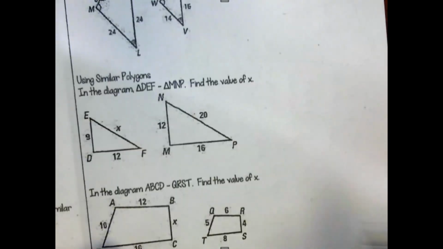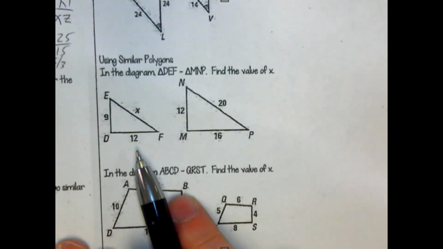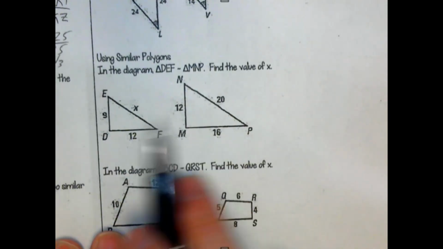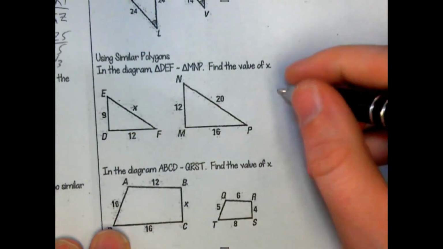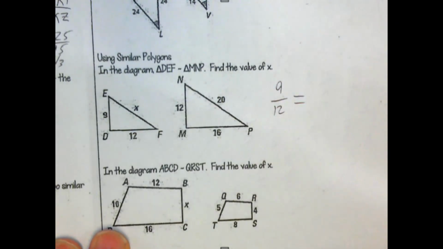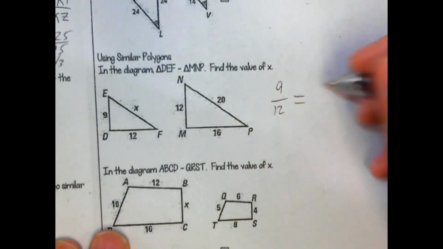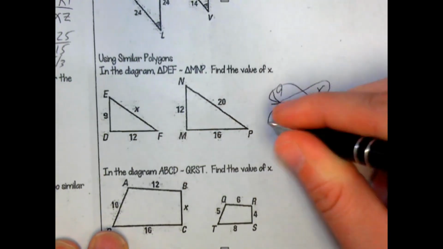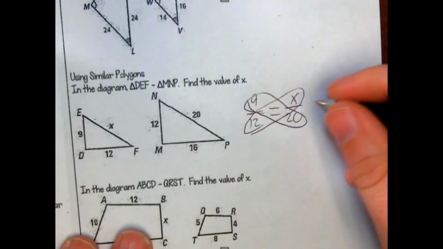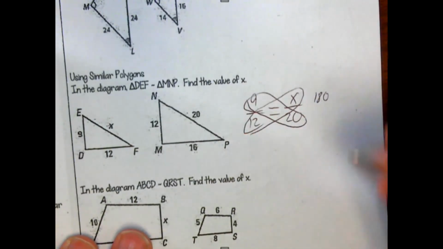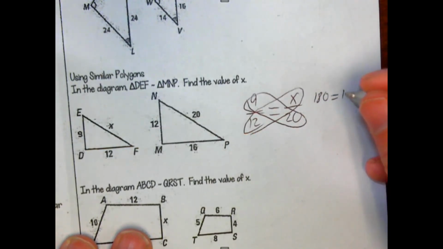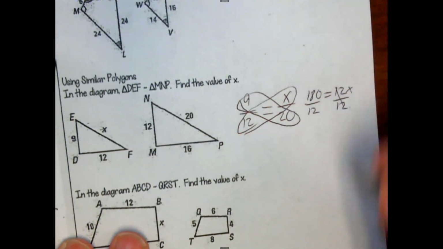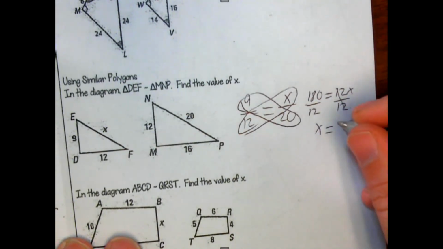Okay, we'll skip on past that third one. Now, in this diagram of similar figures, find the value of x. So pick two sides that correspond that we know both the sides, so like ED and NM, 9/12. That should be equal to these two sides that correspond, so that would be x/20, and then we just cross multiply. So 9 times 20 is 180, equals 12 times x, which is 12x, and then we just divide by the 12. 180 divided by 12 is 15. So x equals 15.